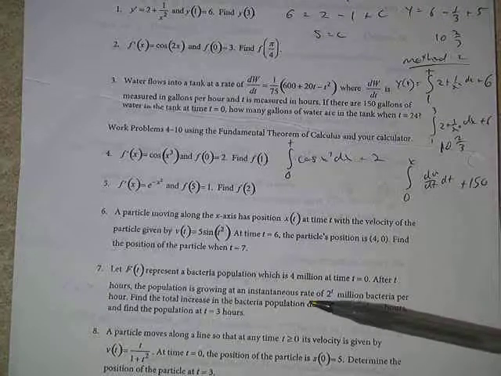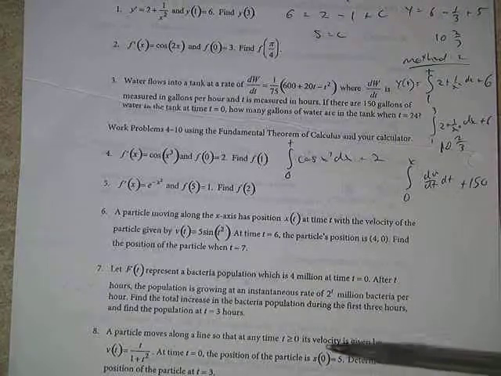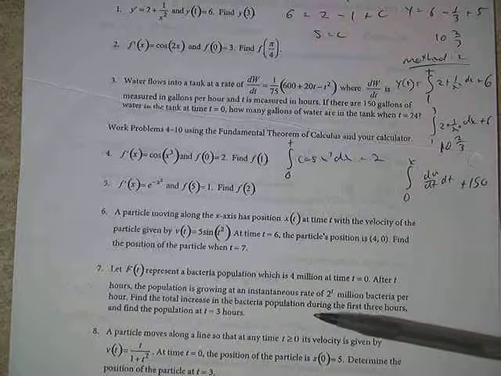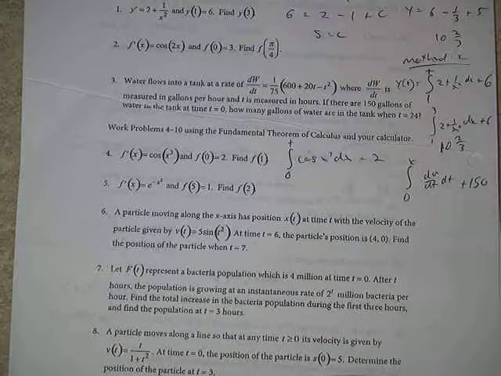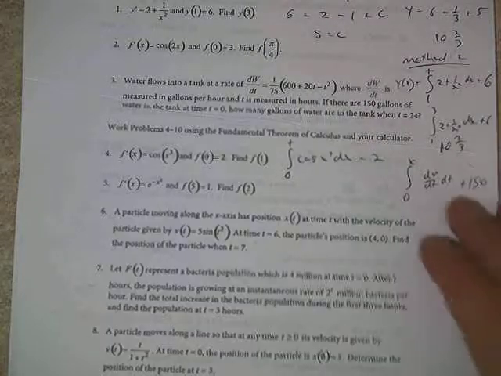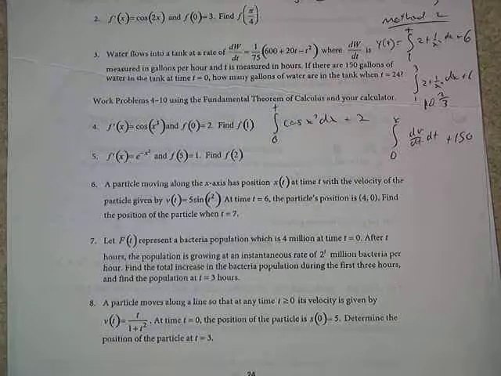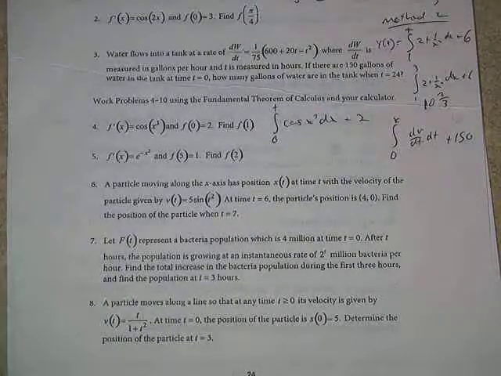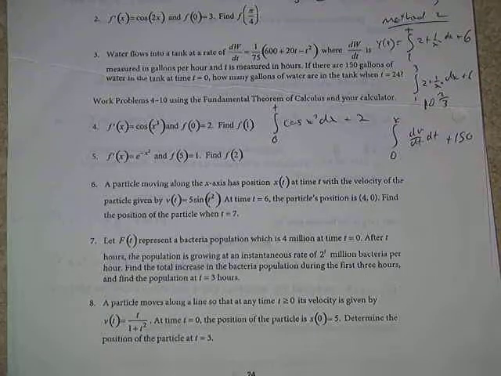Number 7 should be, the first question was the increase. The increase should be 10.099 million. And of course, if we add that to 4, then the final answer should be 14.099 million. And the number 8 should be 6.151. Anything need to be repeated? Number 6 should be 3.837.